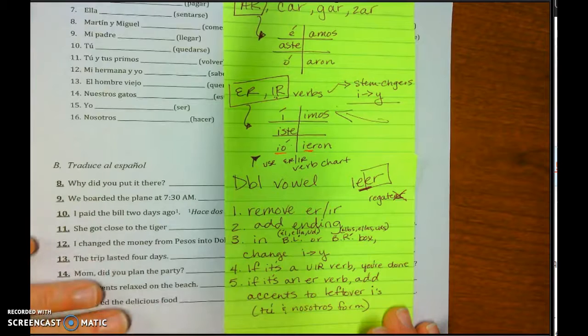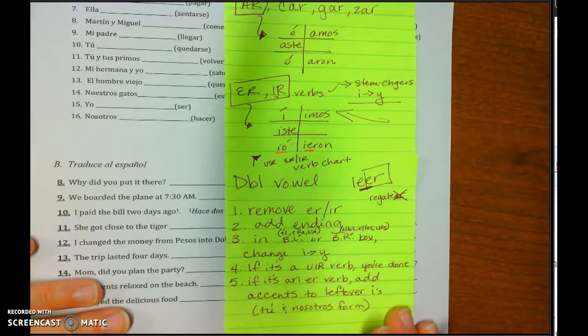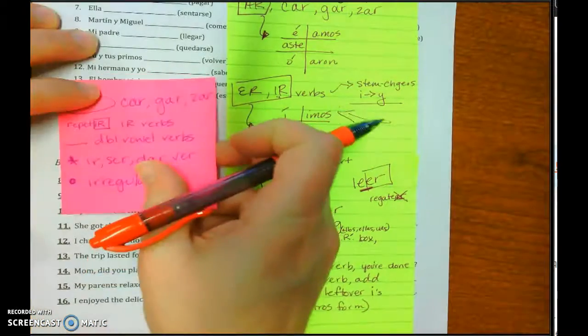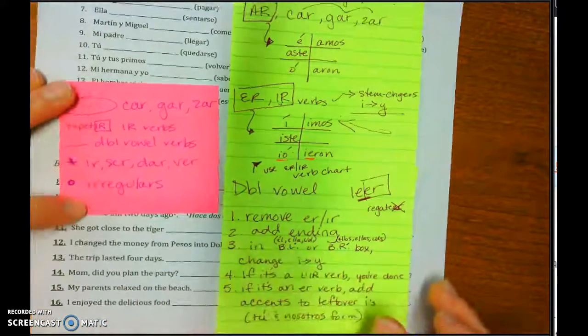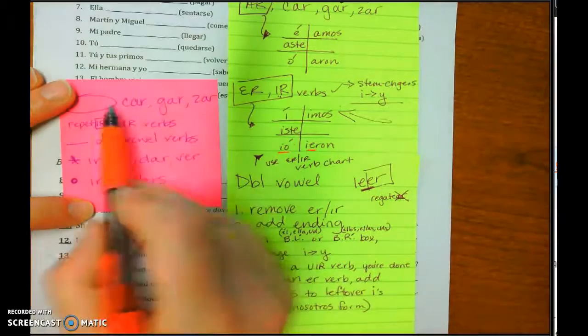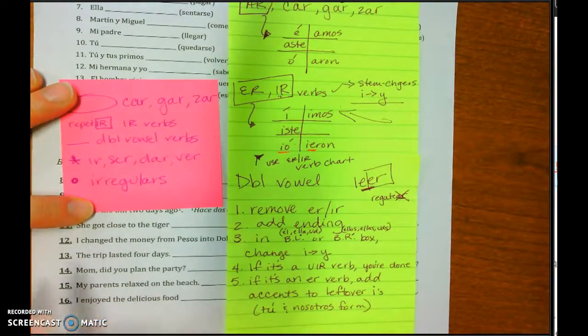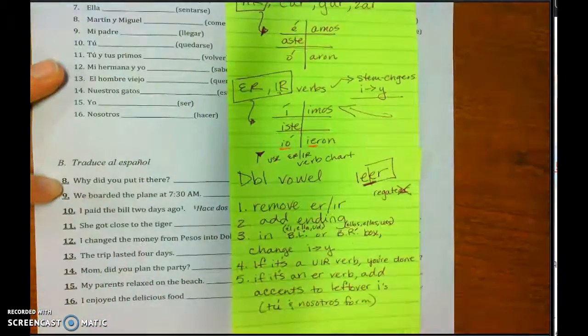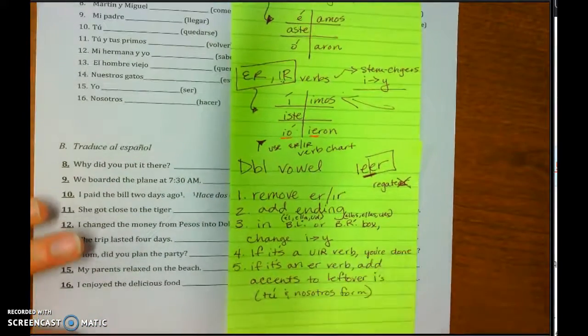So once I have discovered that it's a double vowel verb, again, don't forget this little thing that we put on the board. All these little things that you should do when you get your test or your quiz is go through and kind of label everything. Underline your double vowel verbs. That's how they stick out to me. So I've underlined my double vowel verb.